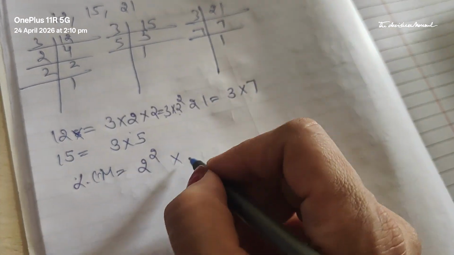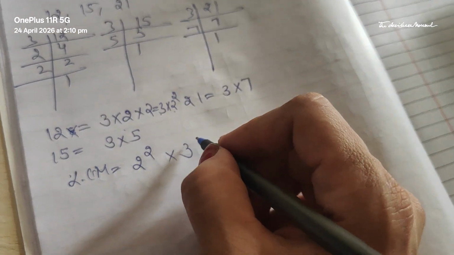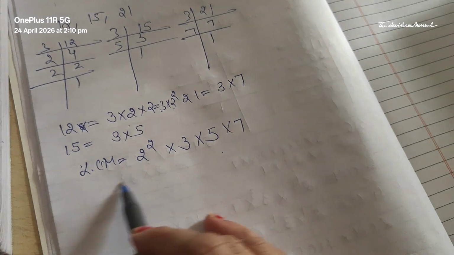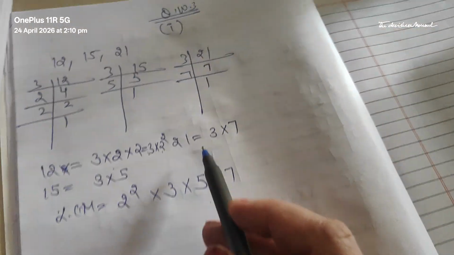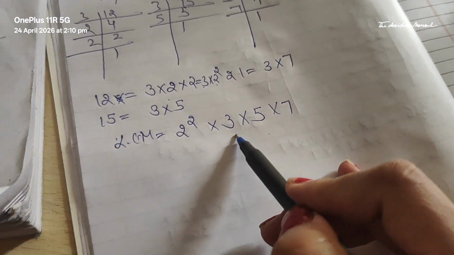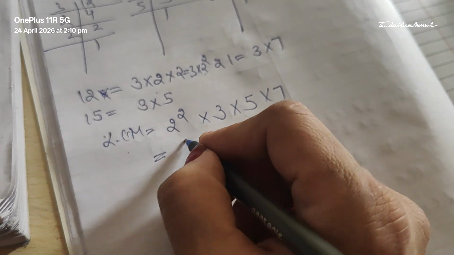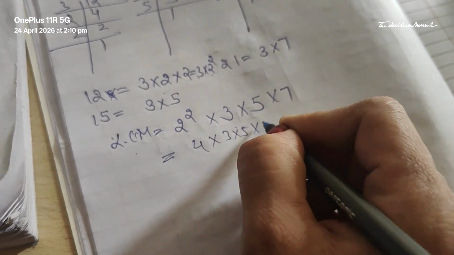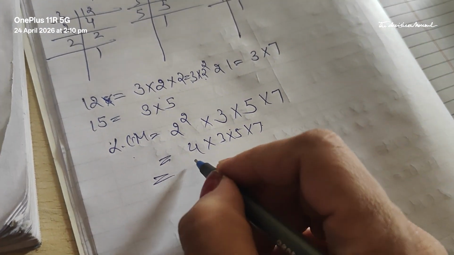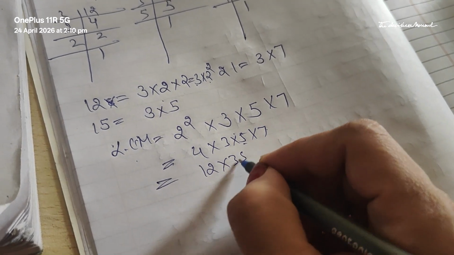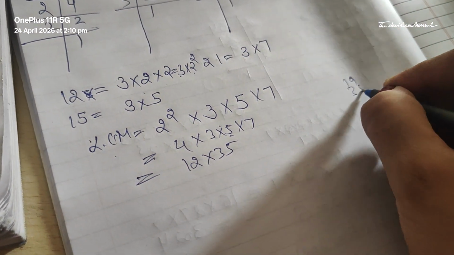Then I will pick the factor 3, and its highest power is 1, and then I will pick 5, then 7. So I have taken all the factors, and we will find out their product also. In this way you can find the LCM. 4 into 3 into 5 into 7, as 4 3s are 12 and 5 7s are 35.